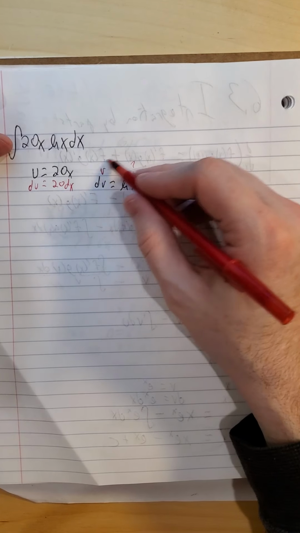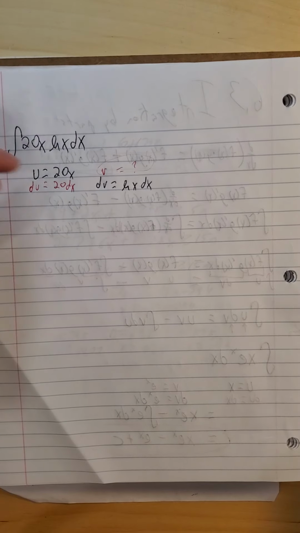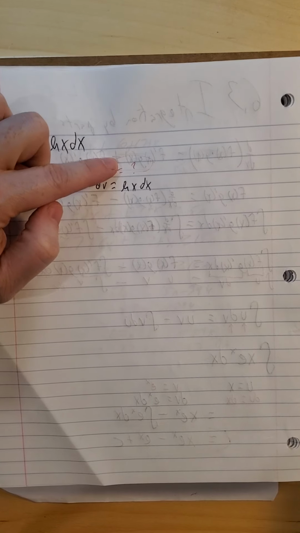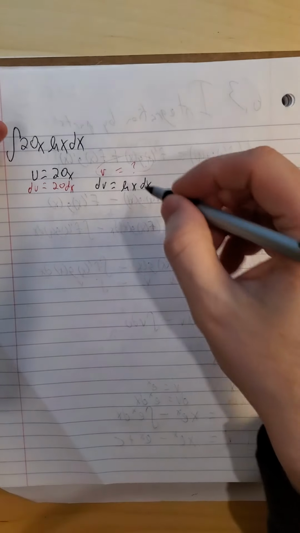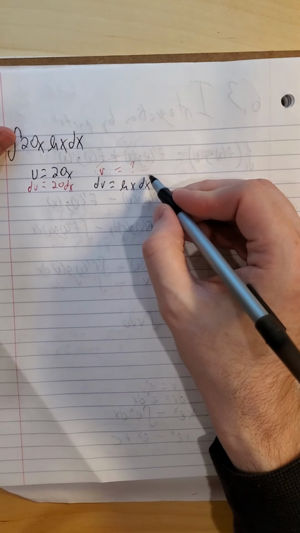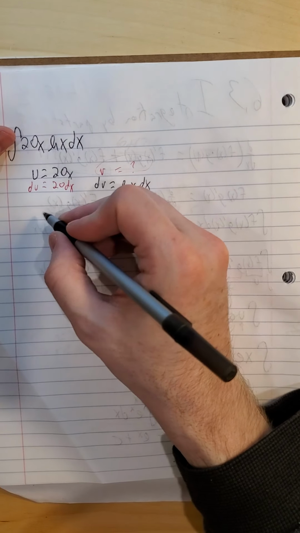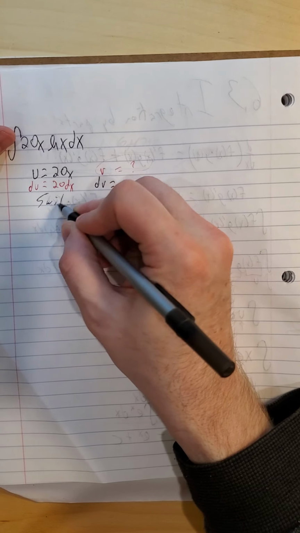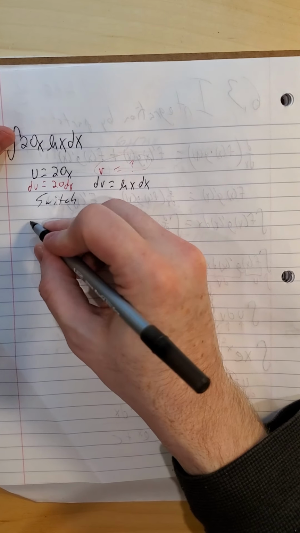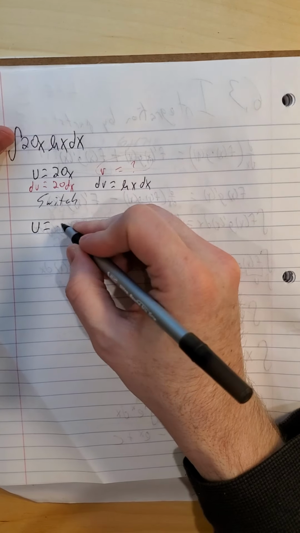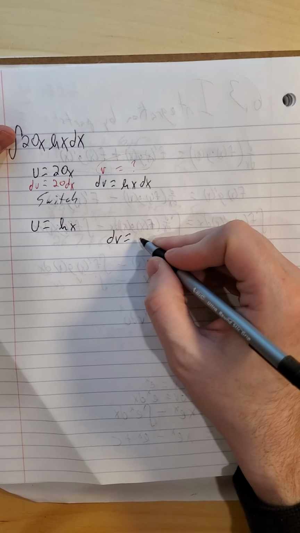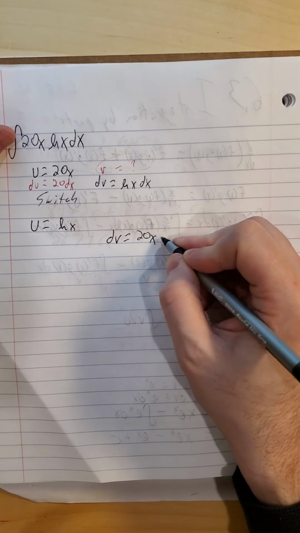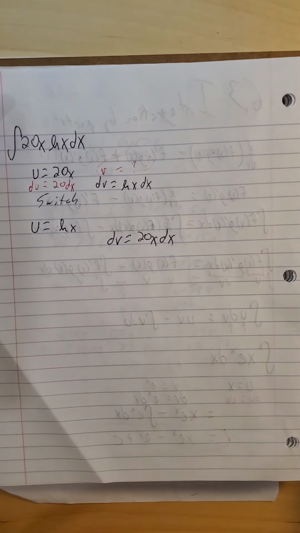Possible, but not easy. So when that's the case, if you run into something that is difficult to integrate, try trading what you've labeled them as. Since this one would be a little more challenging, switch. This time we're going to try out u equals the natural log of x, and dv will be the rest of it, the 20 times x times dx.